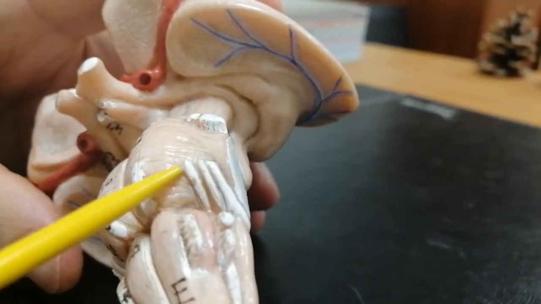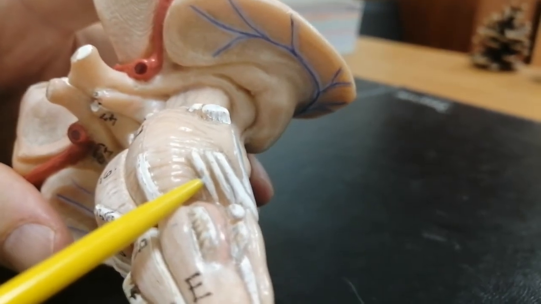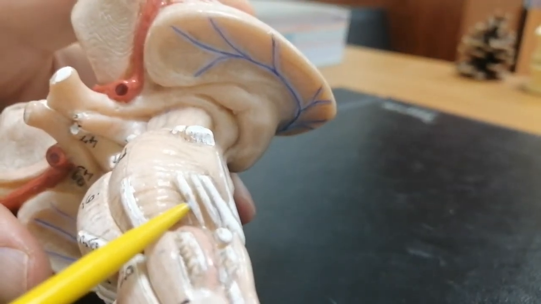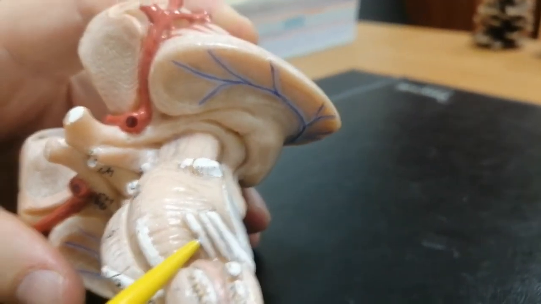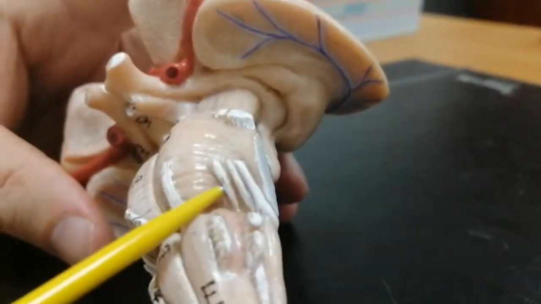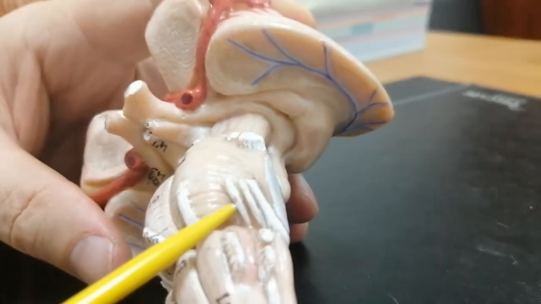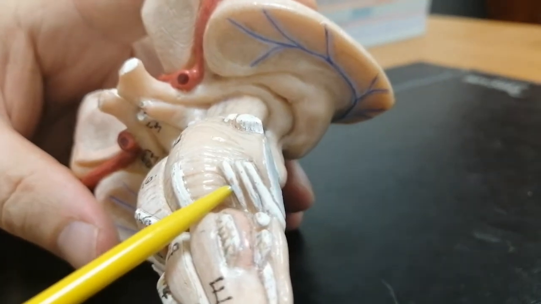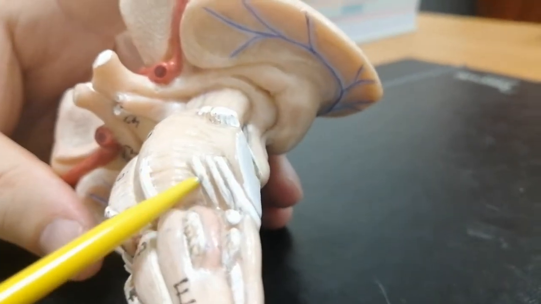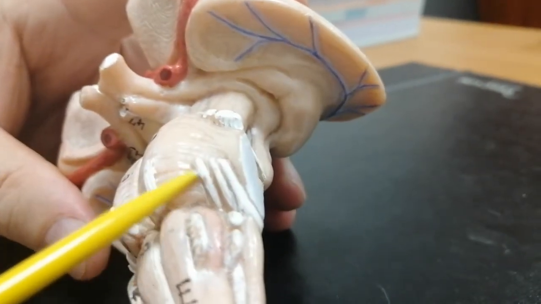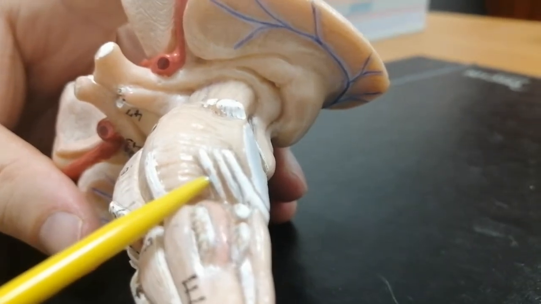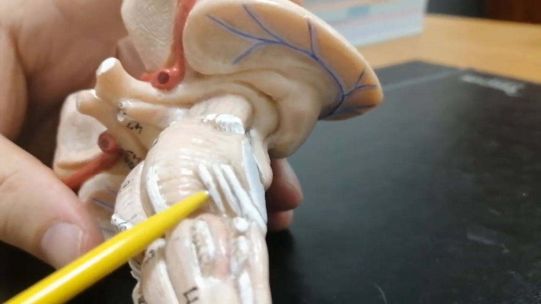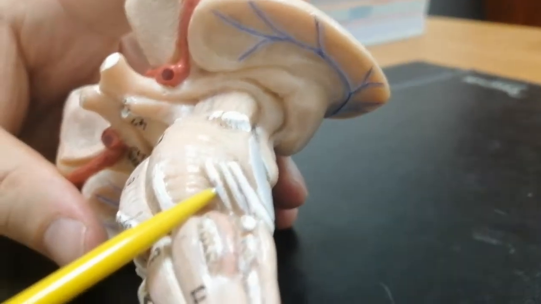Then we have the facial nerve here. The facial nerve contains SVA fibers, GSA fibers, SVE fibers, and GVE fibers. Now, the SVA fibers carry taste sensation from the anterior 2/3 of the tongue.